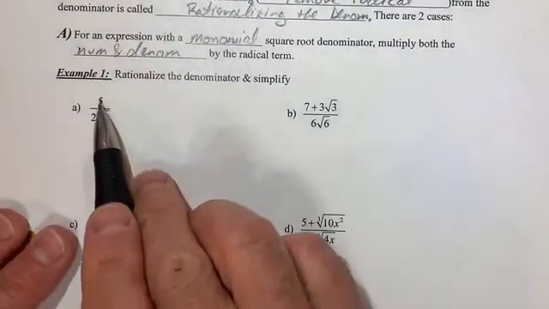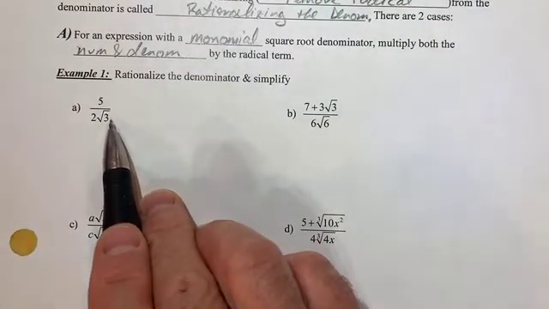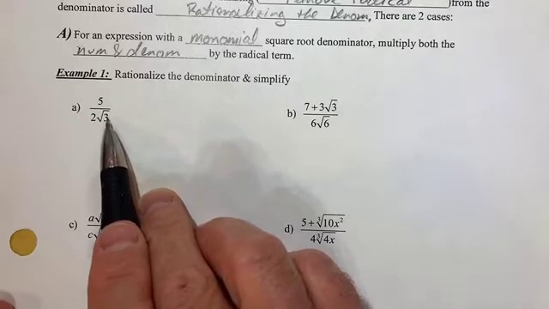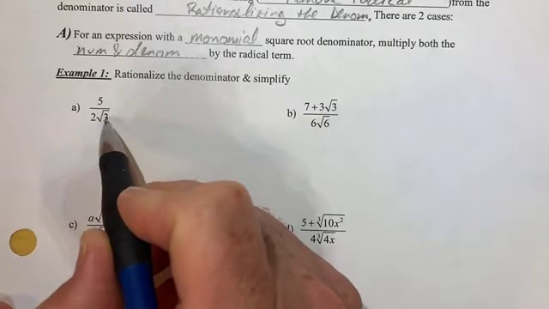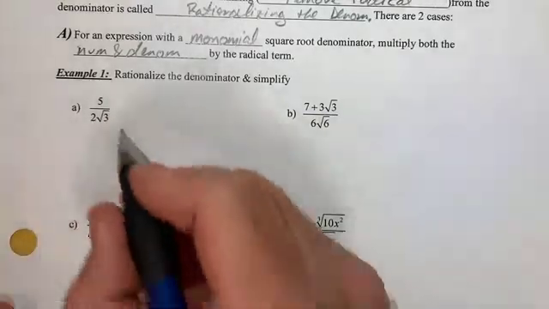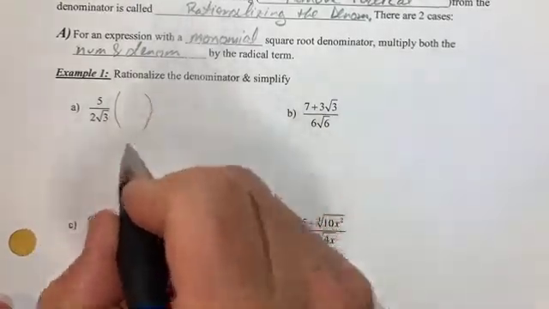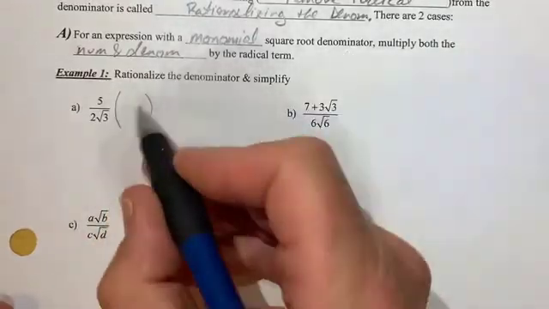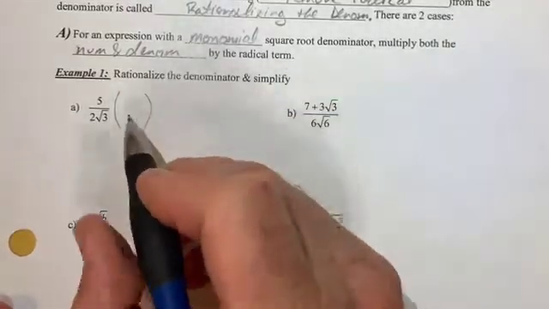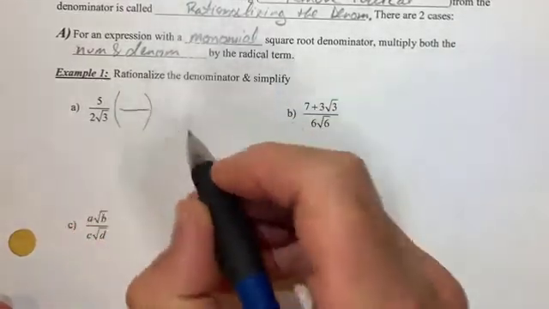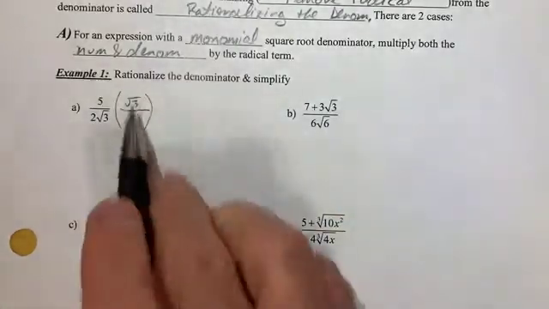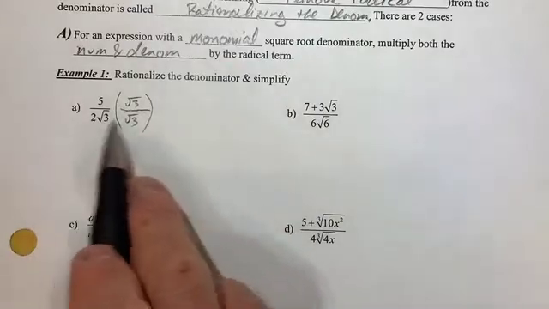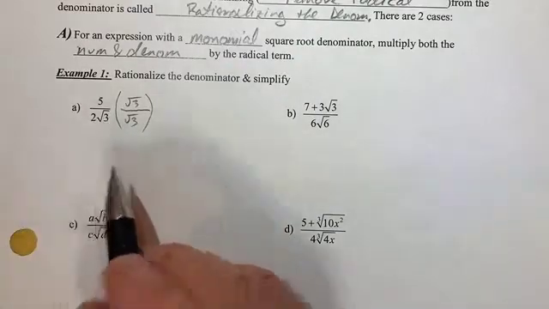Let's say you've got 5 over 2 times the square root of 3. Now, this is not simplified because I've got this root in the bottom. So I want to get rid of that root. It's the root 3 that I need to multiply by. If I multiply by 5 over 5, that's 1, or 2 over 2, or 8 over 8. Any number over itself, I'm multiplying by 1. So I'm going to multiply by root 3 over root 3. That's multiplying by 1, which means I'm not really changing it, I'm just changing the way it looks.